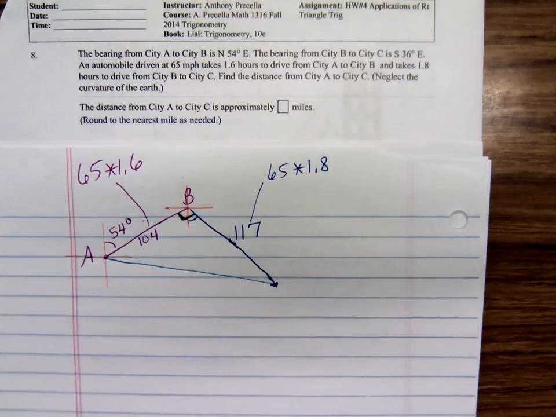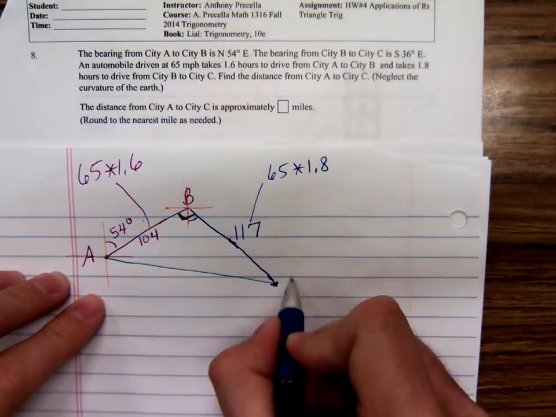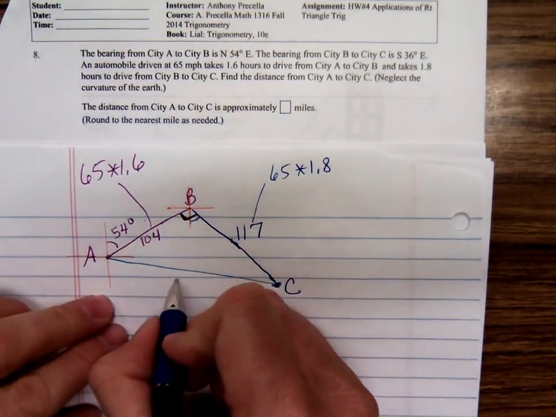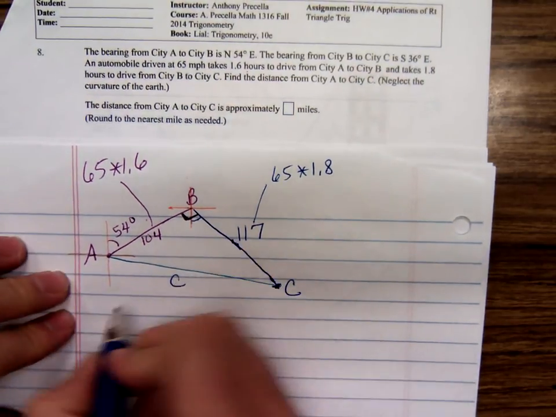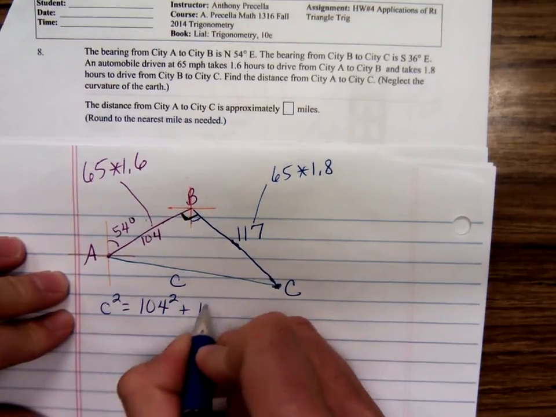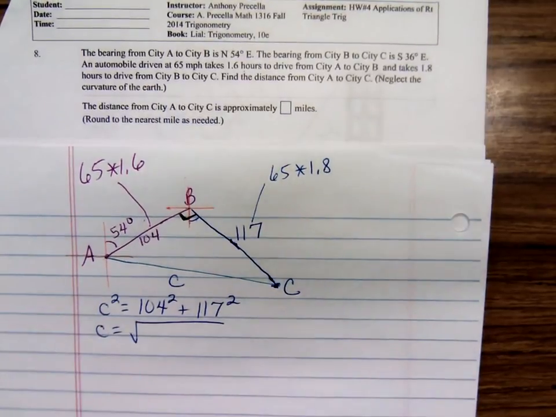And find the distance from A to C. Ooh, I didn't label that city C. Well, this is the distance as the bird flies, the straight line distance. So another Pythagorean theorem. This is the hypotenuse. So c squared is 104 squared plus 117 squared. So I'm going to have to take the square root of 104 squared plus 117 squared.